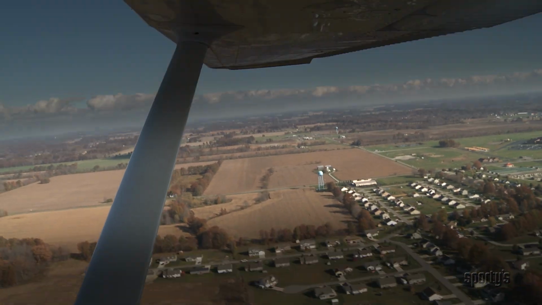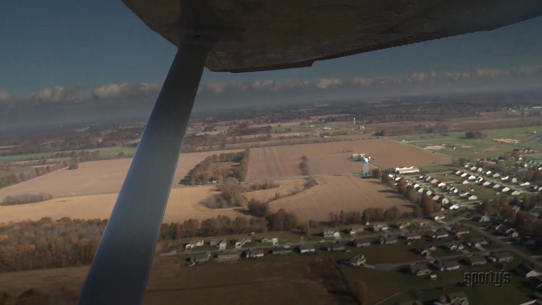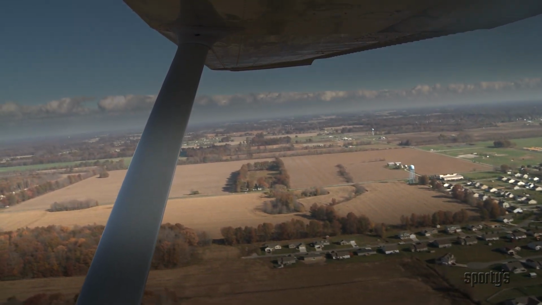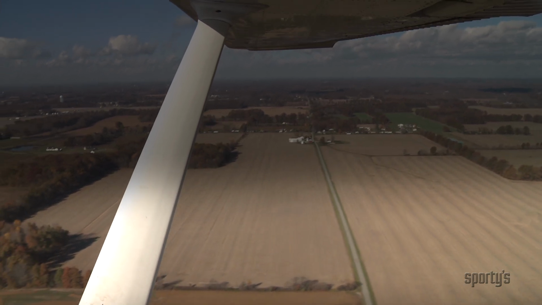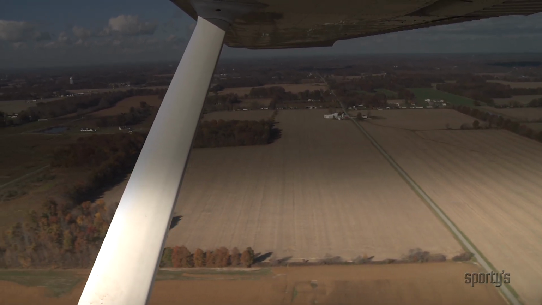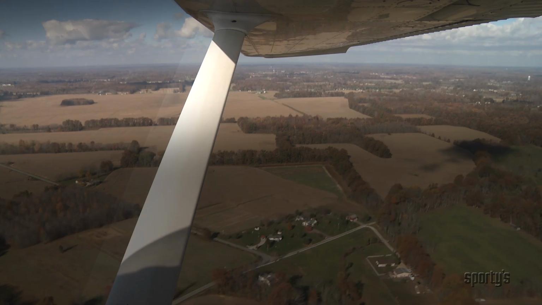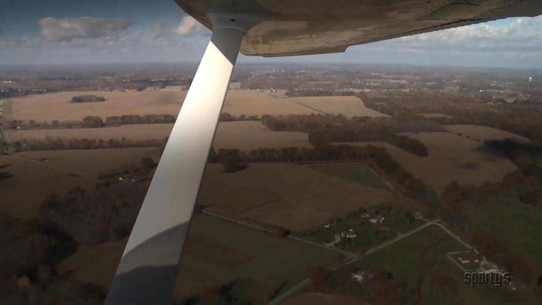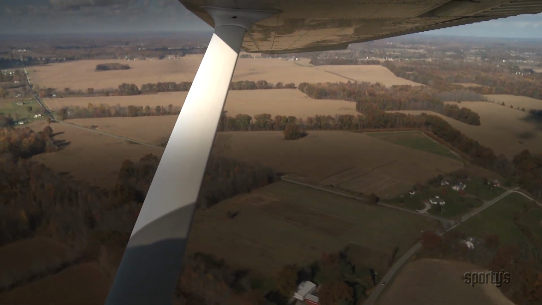The boundary should be where the runway is on the wing strut of a high-wing airplane. If you're too close, the boundary will be hard to see and the turns will be too steep. Too far away and you wouldn't be able to reach the runway should an engine failure occur in the traffic pattern.